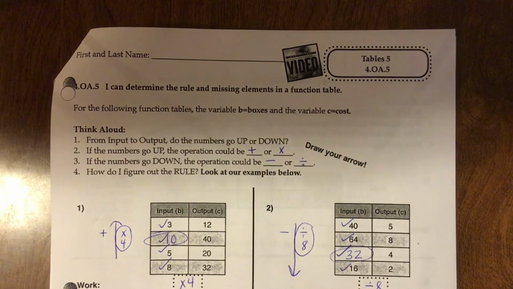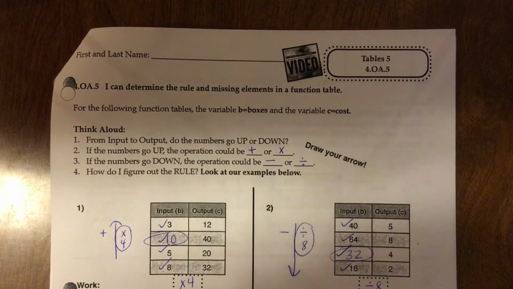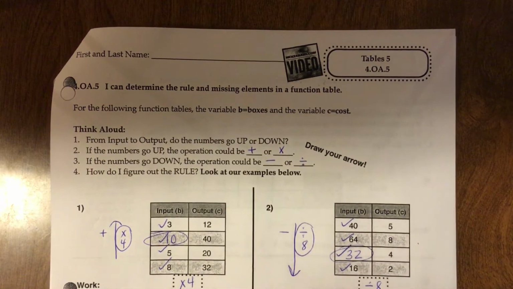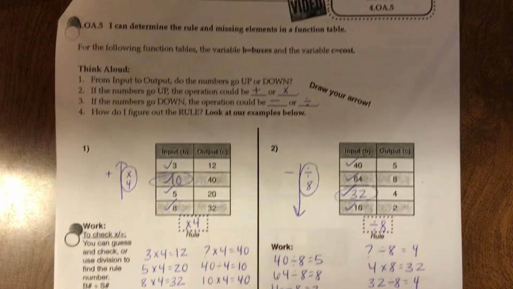Hey there, welcome to your Tables 5 video. This video is just for you to check your work. I showed you how to do these problems step by step in Tables 4. So if you're really unsure with how to do it, go back to Tables 4, watch those examples, and use this to check your work and get some things explained briefly.